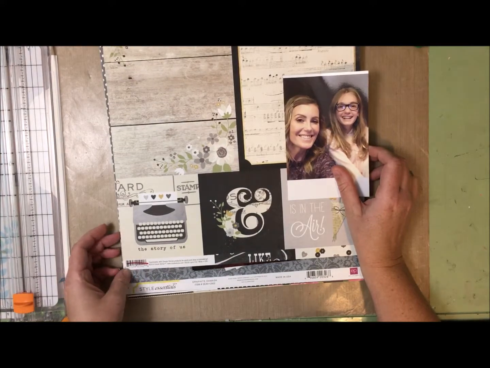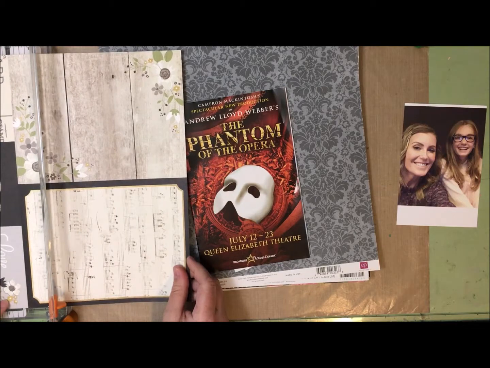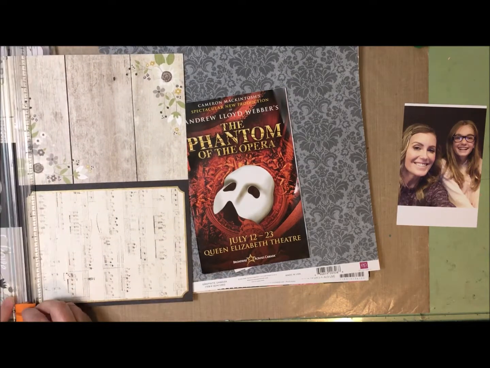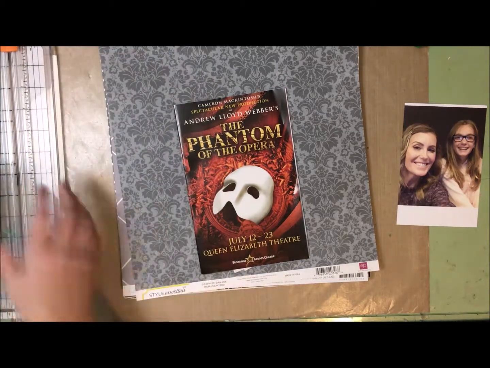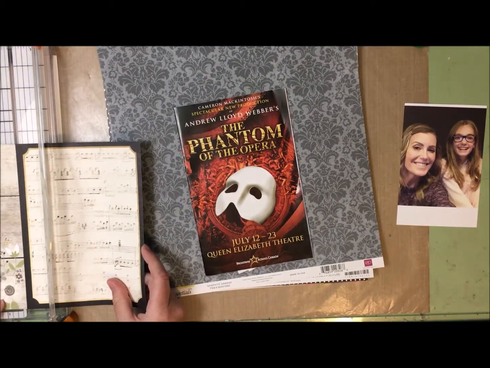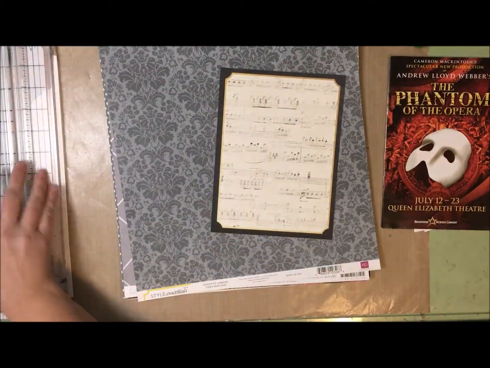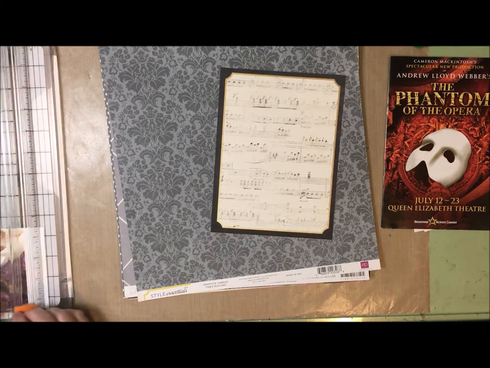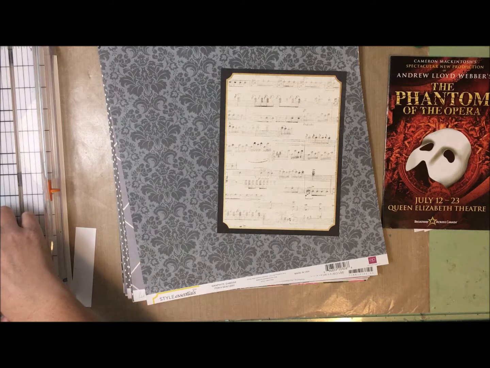Okay, so let's cut this one out first, and then I can pick my other papers sort of based on this choice. And I've got my playbill. I'm going to trim my photo down as well. My printer was doing very weird things when I printed this off.